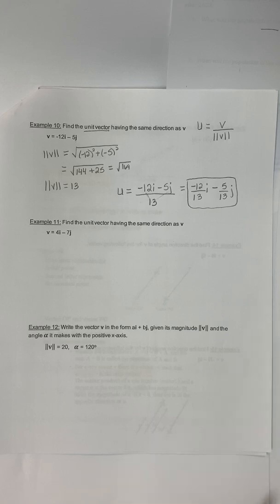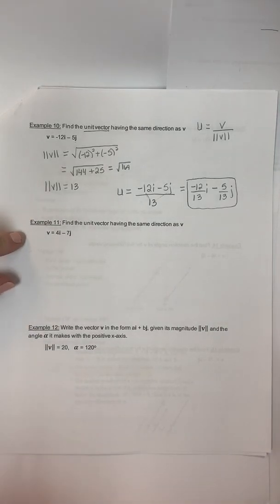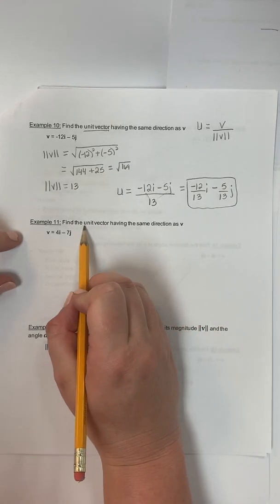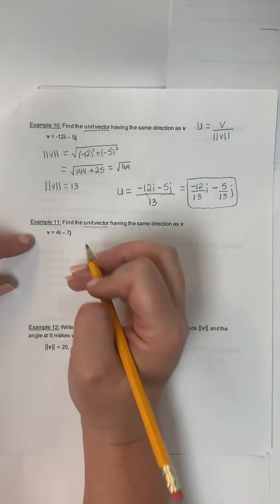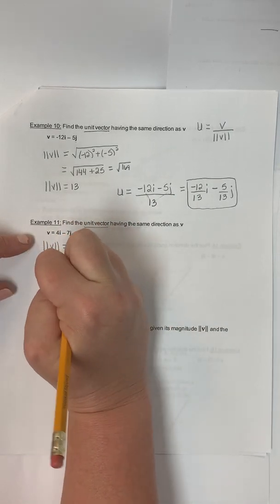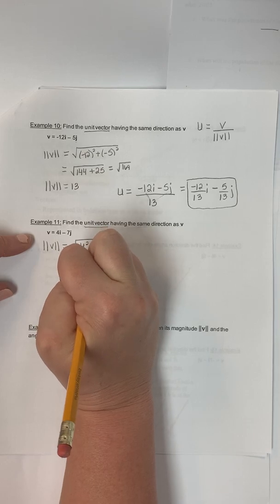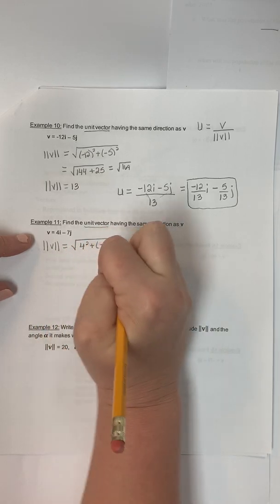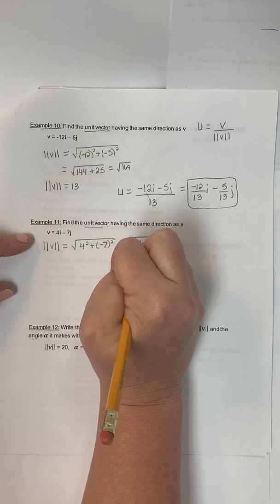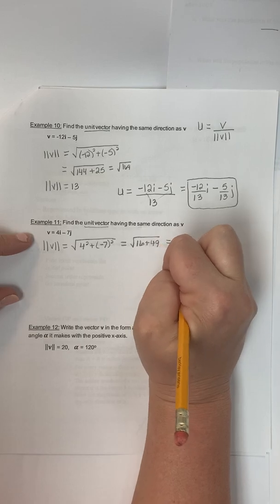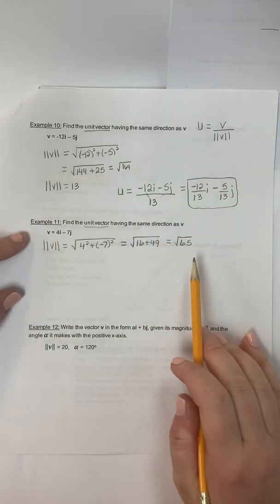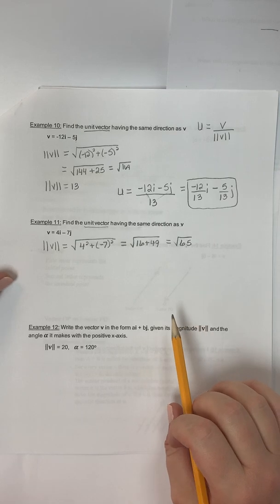And most of the time, it is going to be a fraction, some kind of nasty little fraction. In fact, let's check out number 11. That brings us to this one. Okay, so same directions. We want a unit vector having the same direction as V. Okay, so I need the magnitude. I'm going to have 4 squared plus negative 7 squared. That's going to give me 16 plus 49. That's the square root of 65. Unfortunately, that is unable to be reduced.